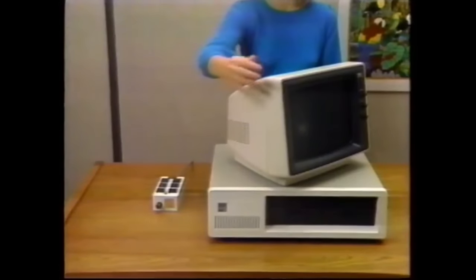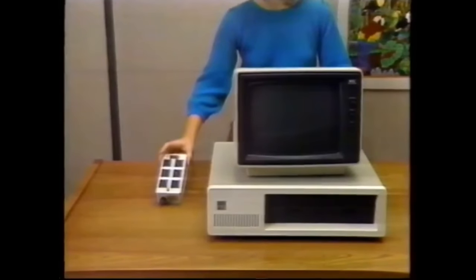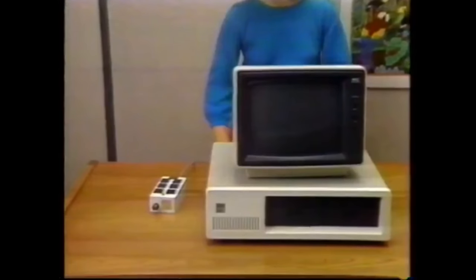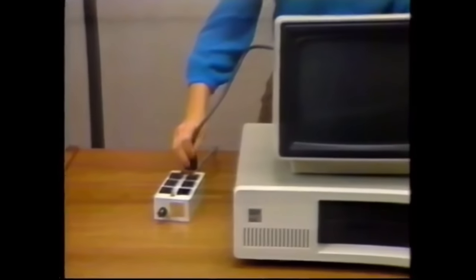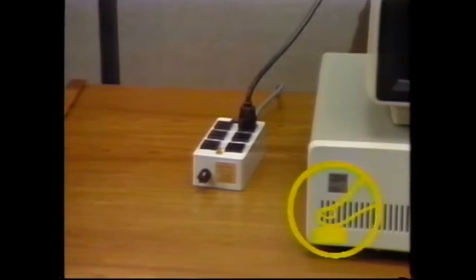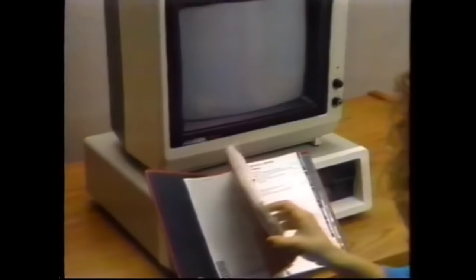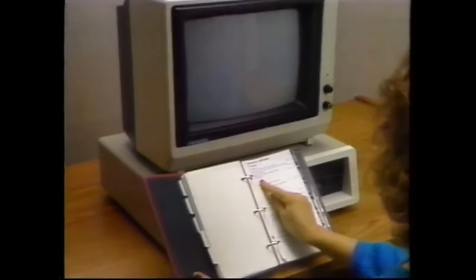Monitors and display devices other than those made by IBM will have to be plugged into a properly grounded outlet other than the power connector on the back of your computer. Find the AC plug for your monitor now and plug it into such an outlet. If you're using any other kind of display device, such as a TV receiver or an RGB color display, refer to the options sections of your Guide to Operations manual for the proper installation and connection procedures.